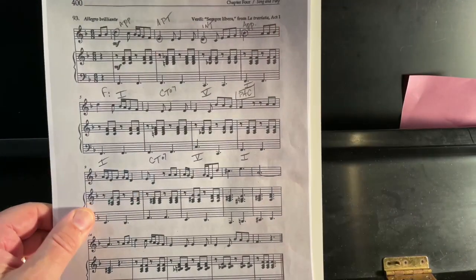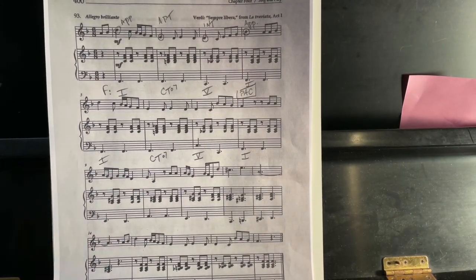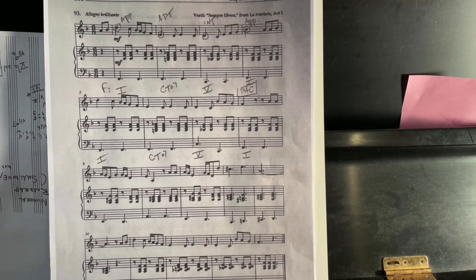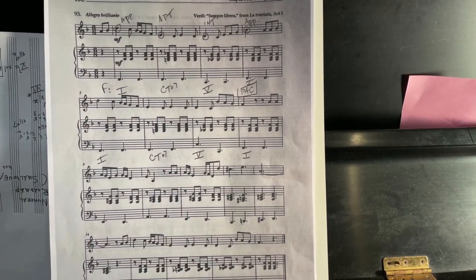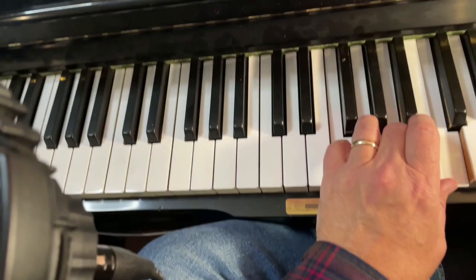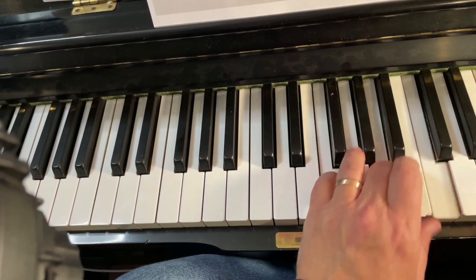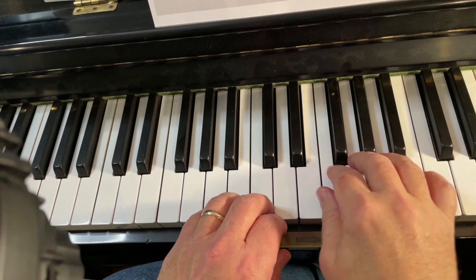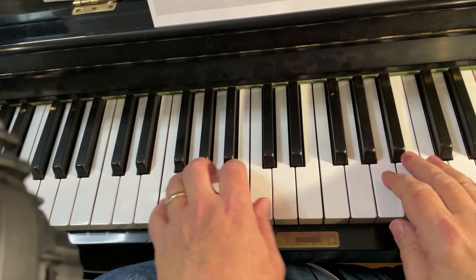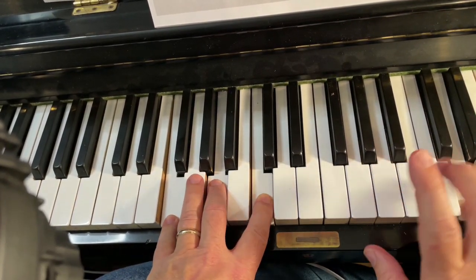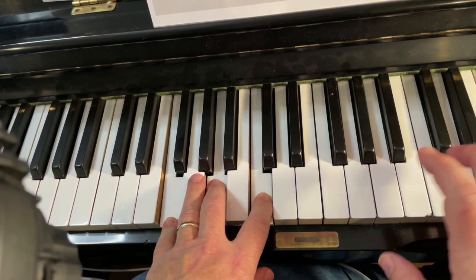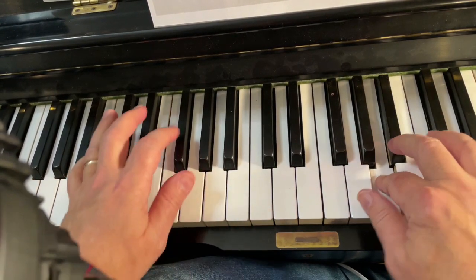In each case, this is also an appoggiatura. So that the D in the first measure is not part of the F chord. I'm going to put this down at the keyboard so you can see. So the D is not in the chord.